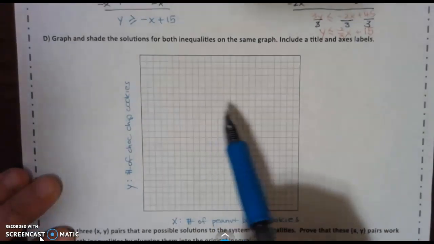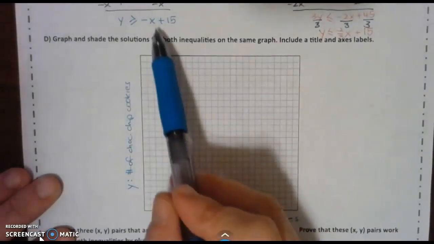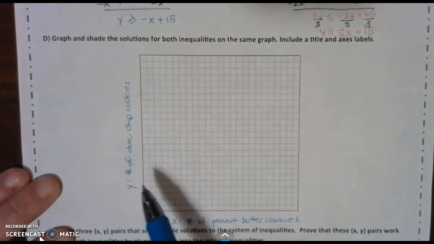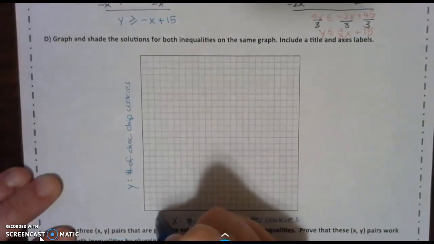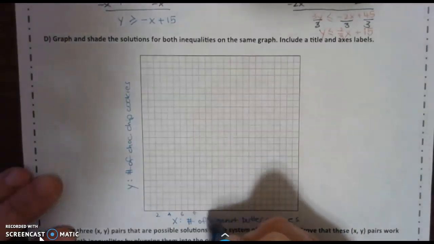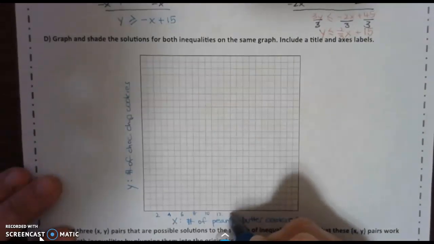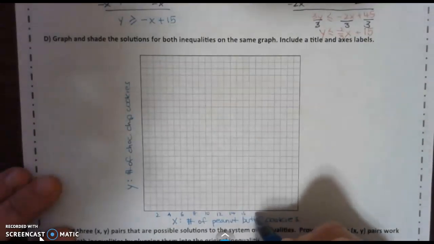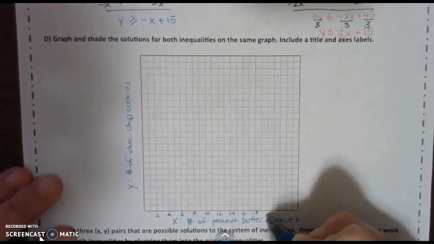Okay, so then we have to find the y-intercept. So we need to put some numbers in. I am going to go by 2's. So this is going to be 2, 4, 6, 8, 10, 12, 14, 16, 18, 20.